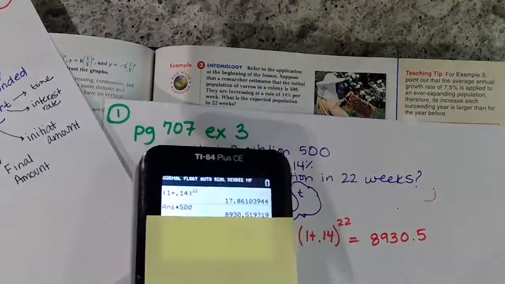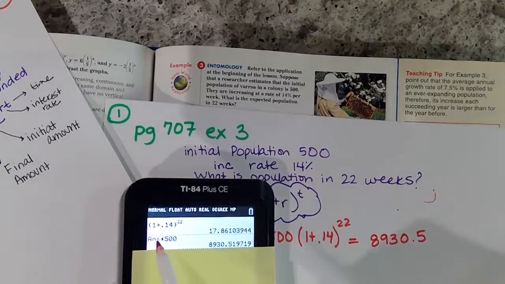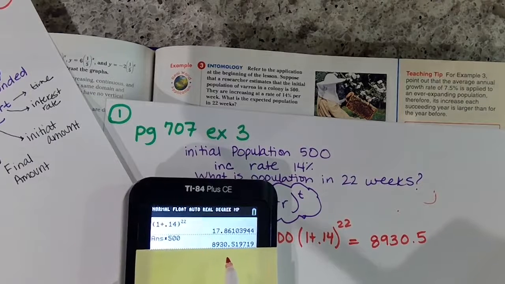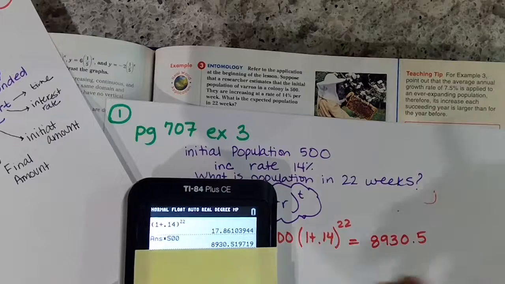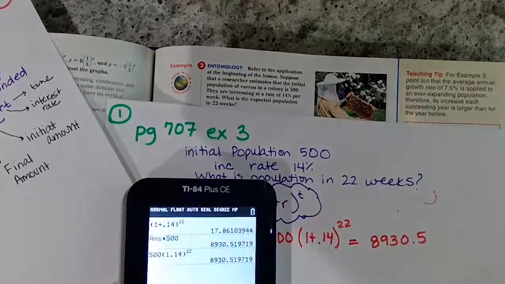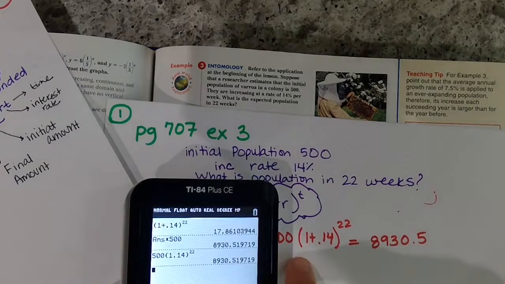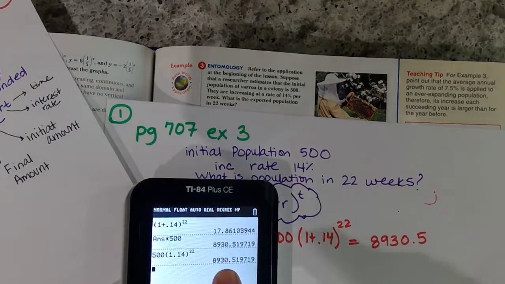So if you plug it into your calculator, I do parentheses first, raise it to the 22nd power, and then multiply it times 500. So you can see my answer. If you have the nice calculator, you don't do it in pieces. You could just plug it all in. So 500 times 1.14 raised to the 22nd power, and you get this.